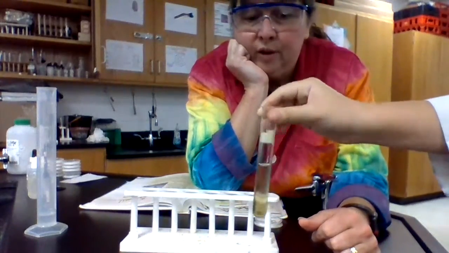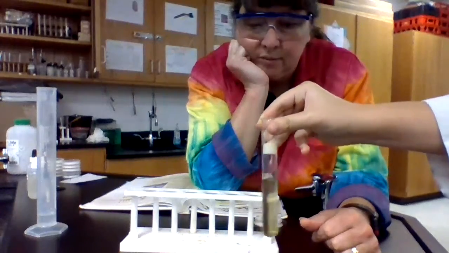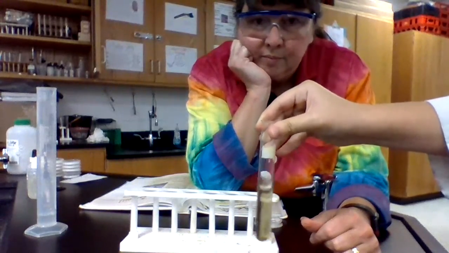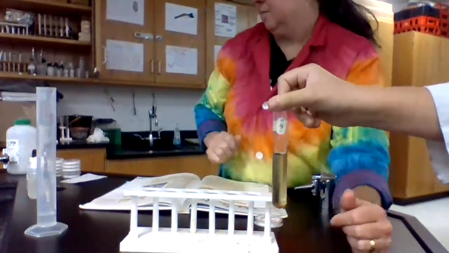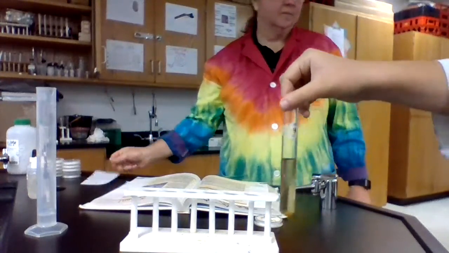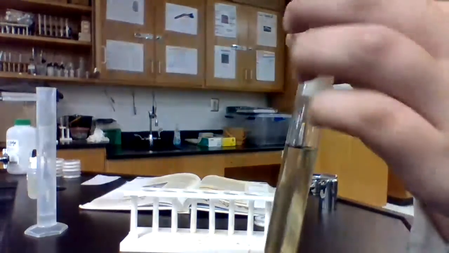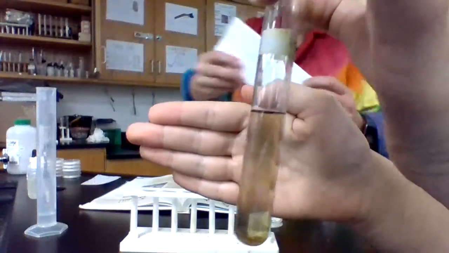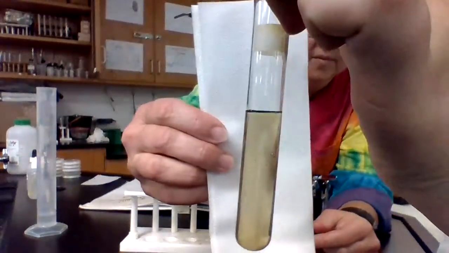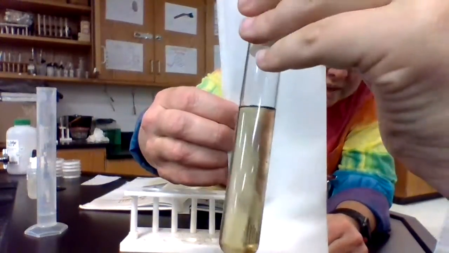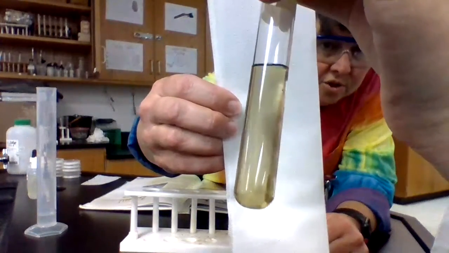Give it a few seconds to get a chance to mix well. So you can see that it is starting to turn dark.